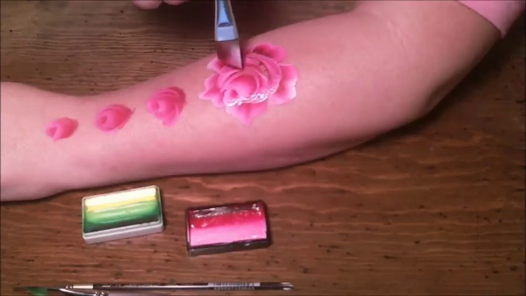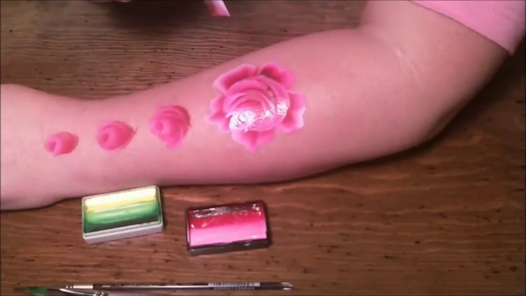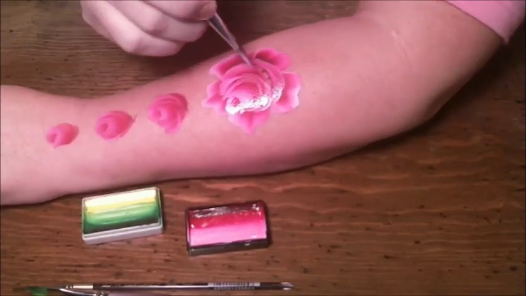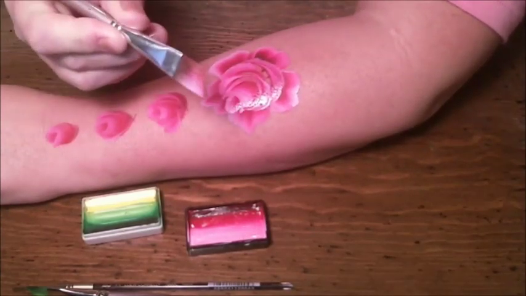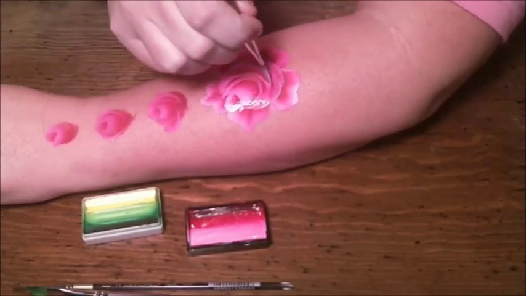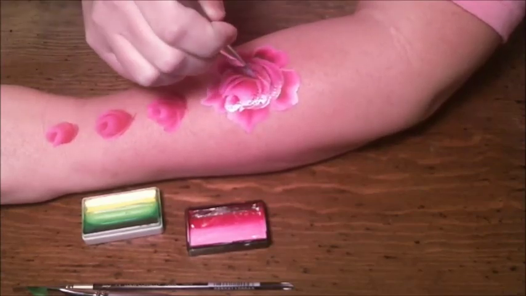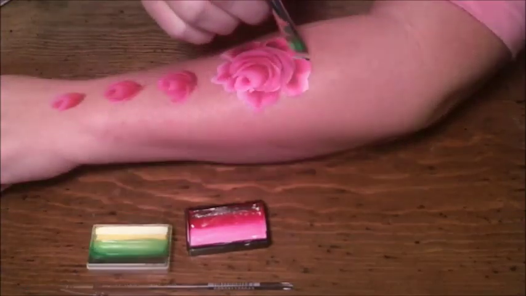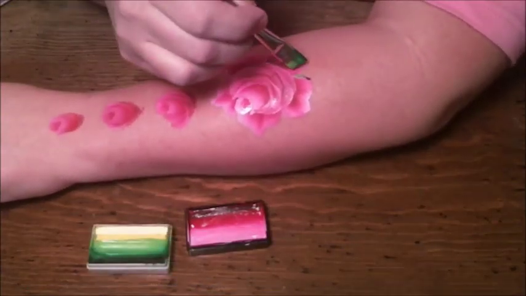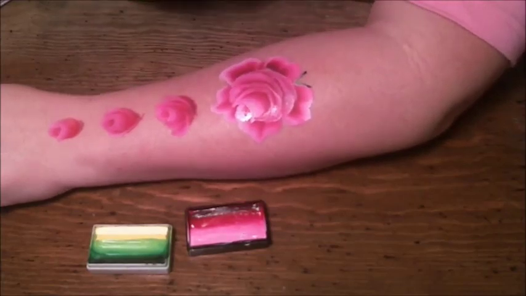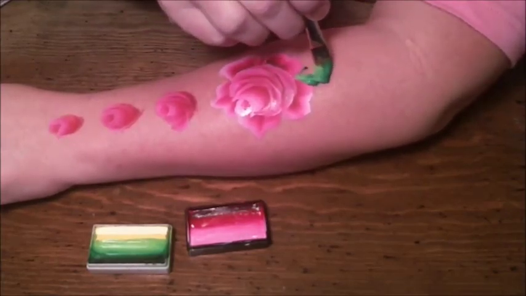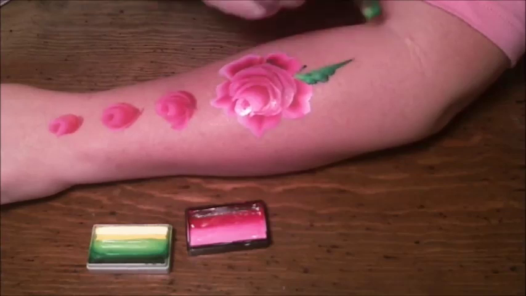If you'll notice, I've got some spaces in here that, because I left an open area in the middle, I've got some skin showing through. So what I do is, because I've got this angled shader, I just take that little white spot and fill in wherever there might be anything showing through. So I'm going in between, I'm starting in between the 2 petals. And just make loop, loop, loop, and then I come out and make a point.